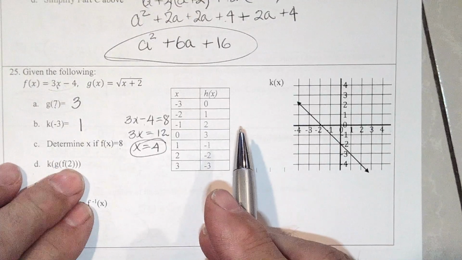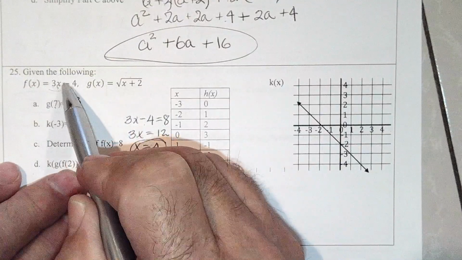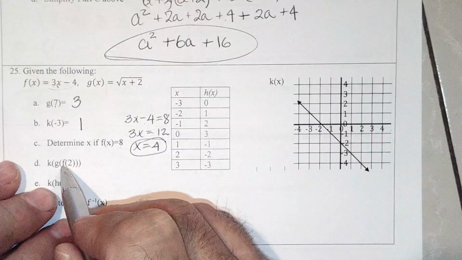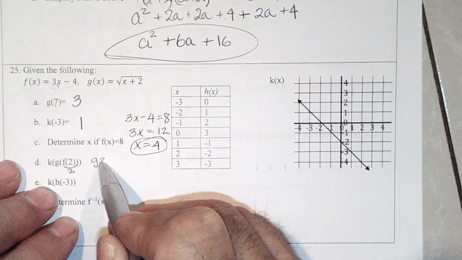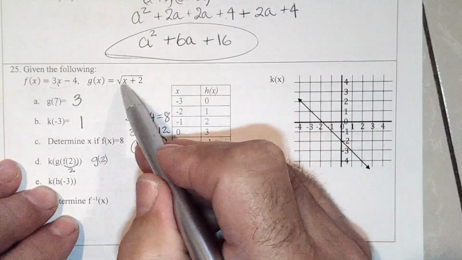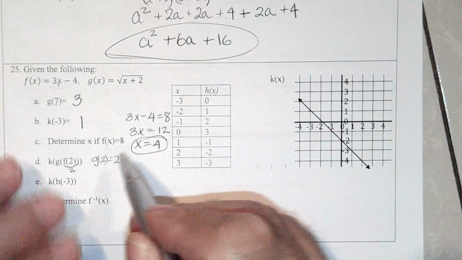This says put 2 into f. 3 times 2 is 6, minus 4 is 2. So this works out to be 2. So I got to figure out g of 2. 2 plus 2 is 4. Square root of 4 is 2.